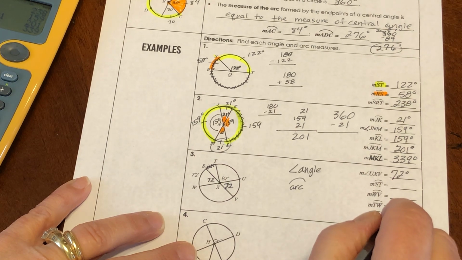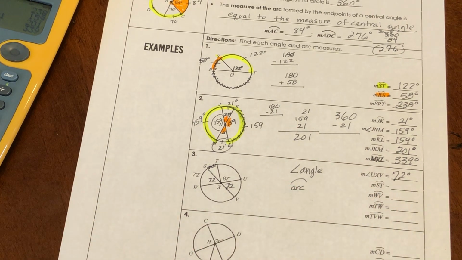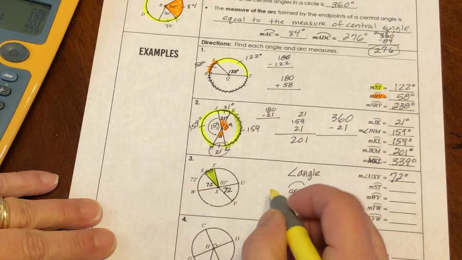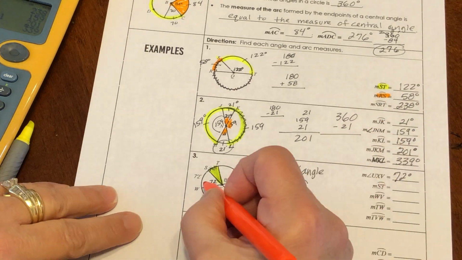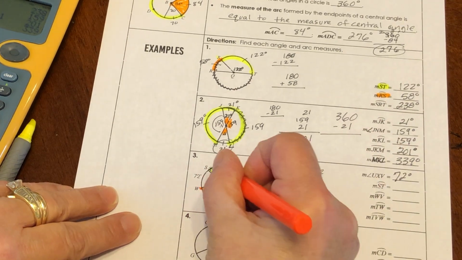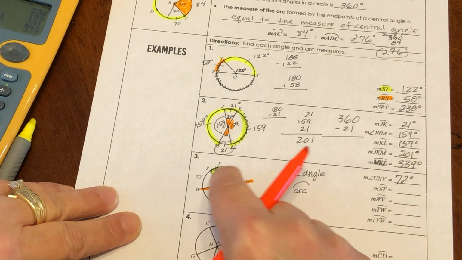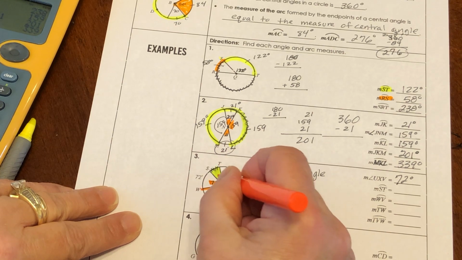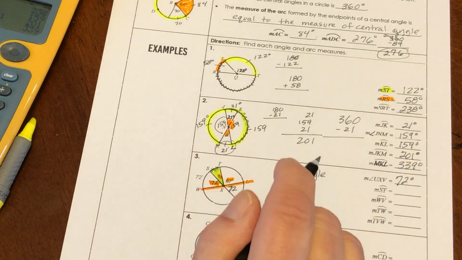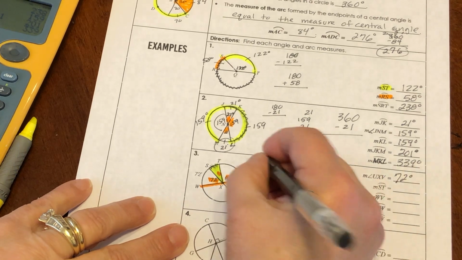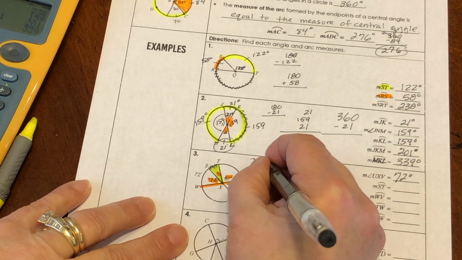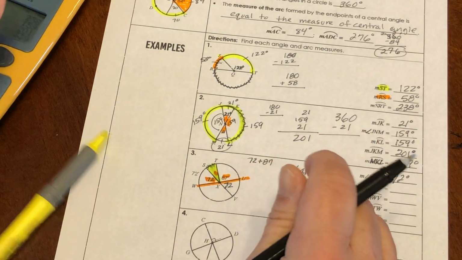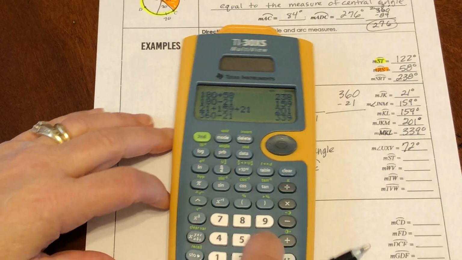Can I figure out what that little bit is right there? Let's see, what do I have so far? Well, they want me to find this, right? And it looks like that's sandwiched right between, like an Oreo cookie, and that's the cream filling right there. And that's half of a circle. So this plus this plus this has to equal how much? Right, 180 degrees. So I have 72 plus 87. I'm going to add those two things up. 72 plus 87. You know the answer before me?